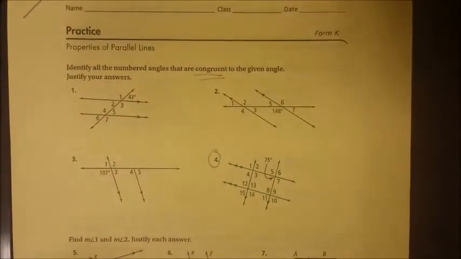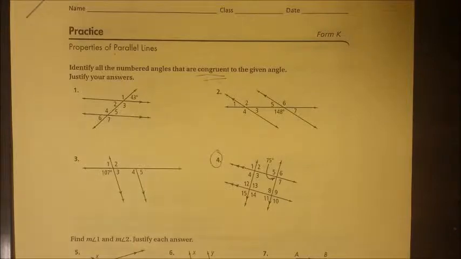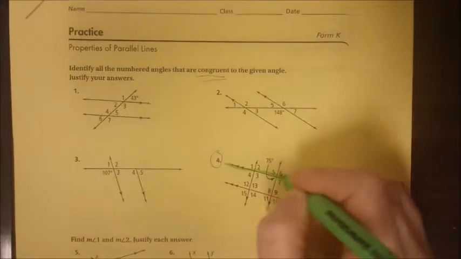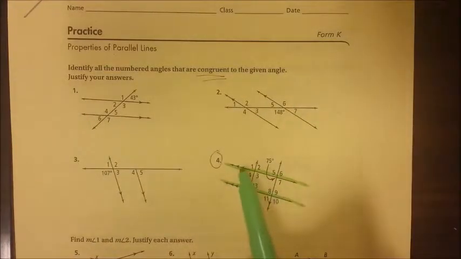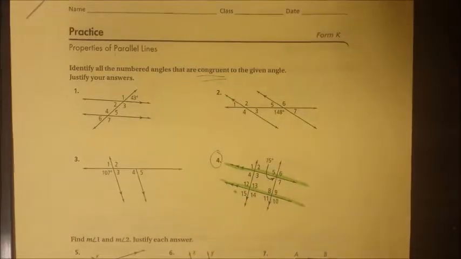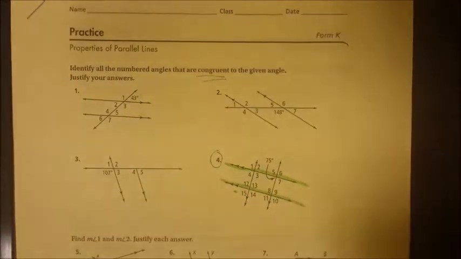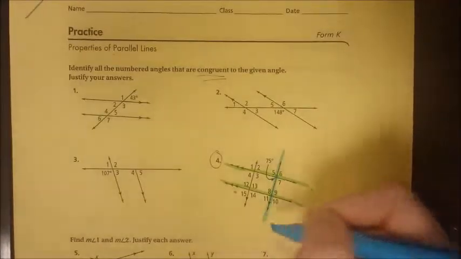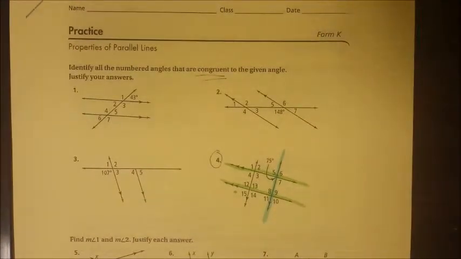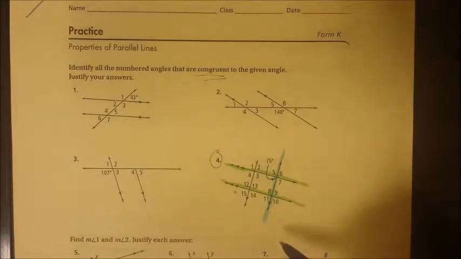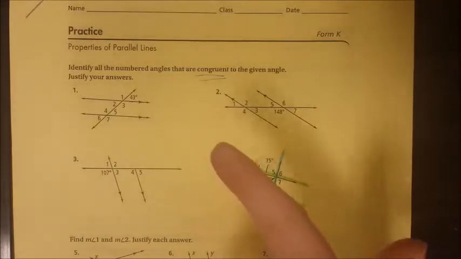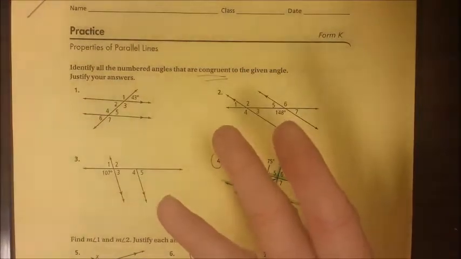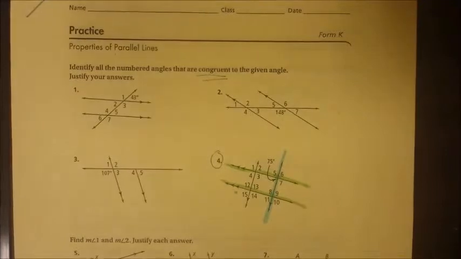Now it says identify all the numbered angles that are congruent to the given angle and justify your answer. So congruent, when we have parallel lines, like right here, I know these are parallel because see those double arrows? That tells me they are parallel. When they are parallel and cut by a transversal, we have a bunch of angle relationships that happen with congruent angles. The only one you should stay away from is consecutive interior angles. Consecutive interior angles are supplementary. All the other ones, vertical angles, corresponding angles, alternate interior, alternate exterior, those are congruent, so we can use those.